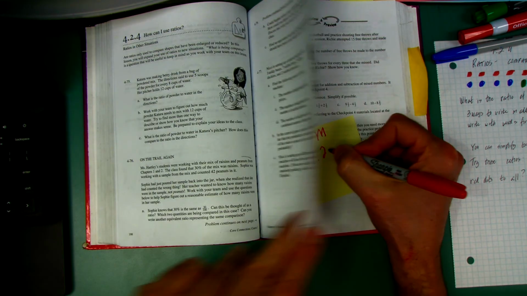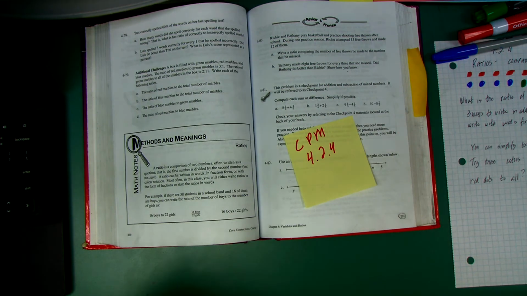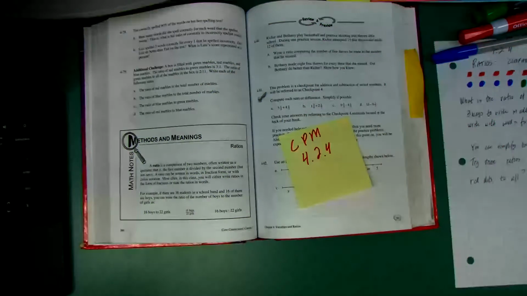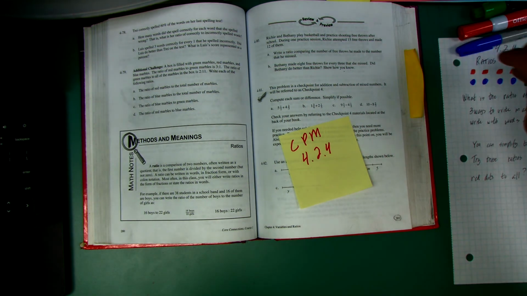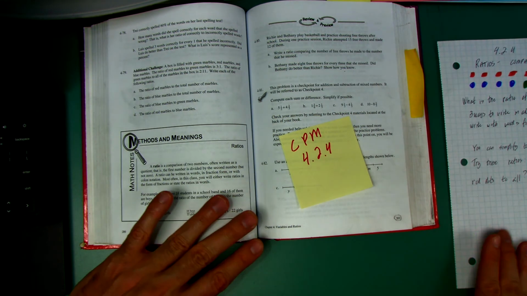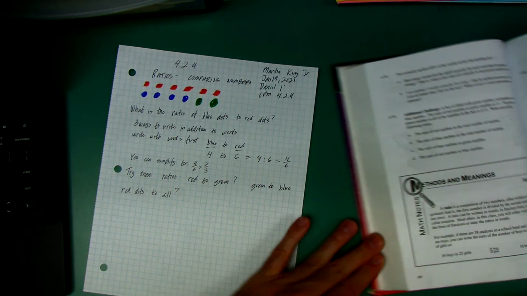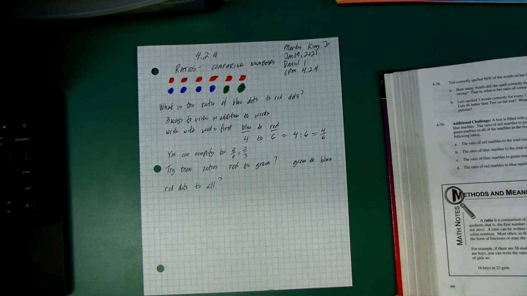But this is 4.2.4, right? And we're going to go ahead and do all of them. Shouldn't take too long. A little review on ratios to start, and hopefully they'll help you, okay? So as we're doing this, let's just review what ratios are. All ratios are a comparison of numbers. You're comparing two different numbers.